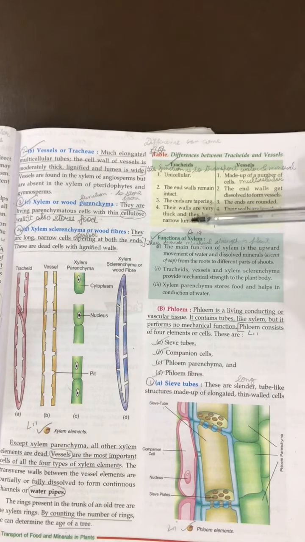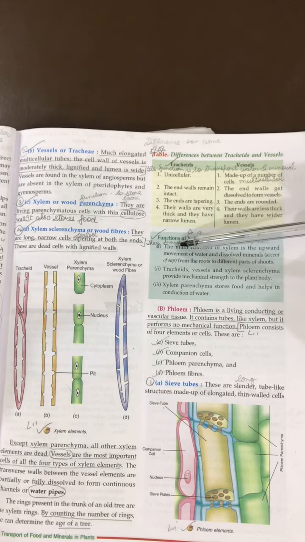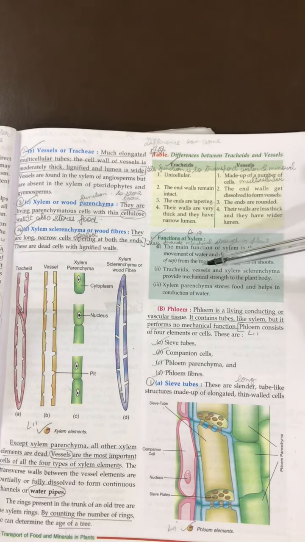Now, what is the function of the xylem? Number one, main function of xylem is the upward movement of water and dissolved minerals from roots to different parts of the shoot. Second, tracheids, vessels and xylem sclerenchyma provide mechanical strength to the plant body. Third function is xylem parenchyma, it stores food and helps in conduction of water. So this is about xylem.